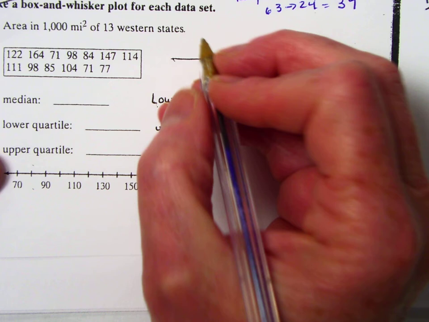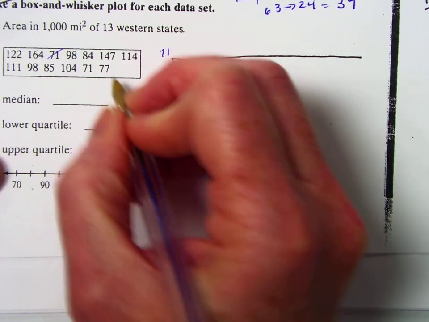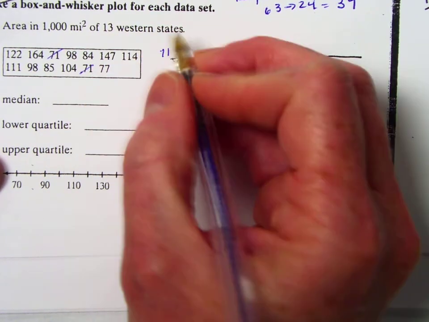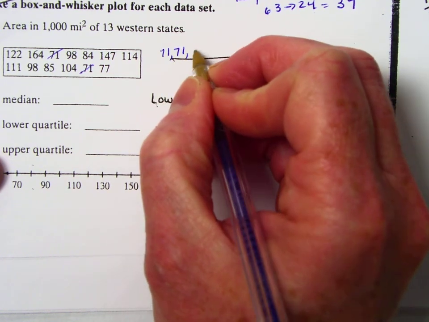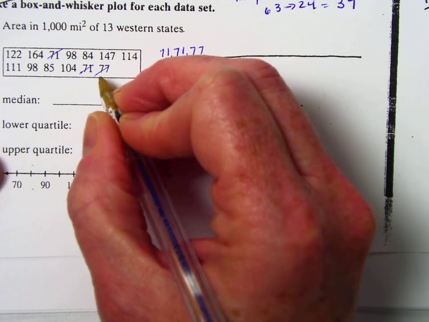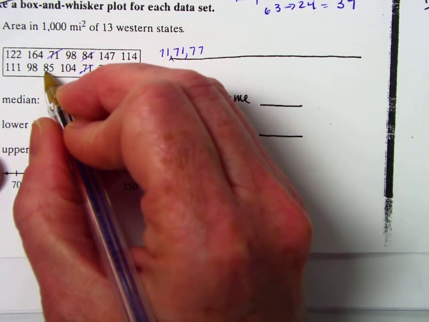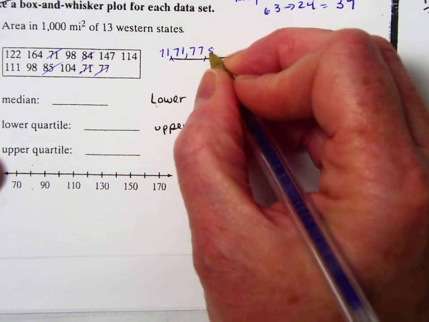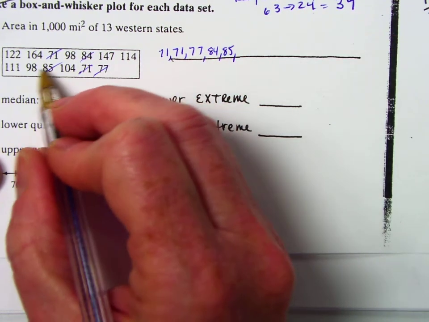So the smallest number we have here is a 71, and I have another 71. So I need 2 of them. 77, okay. Now I'm looking at the 80s. I've got an 84 and then an 85, right? Okay, so an 84, 85, then the 90s.